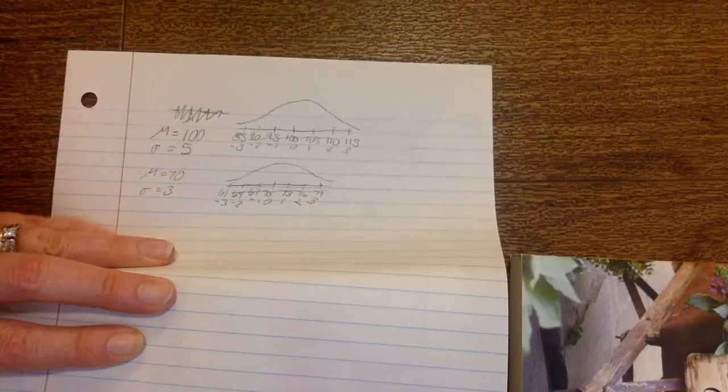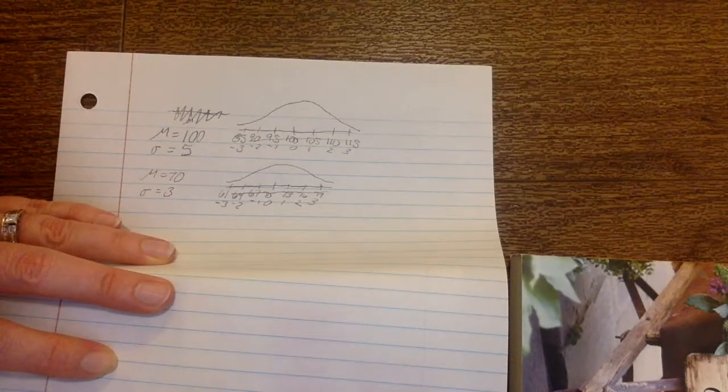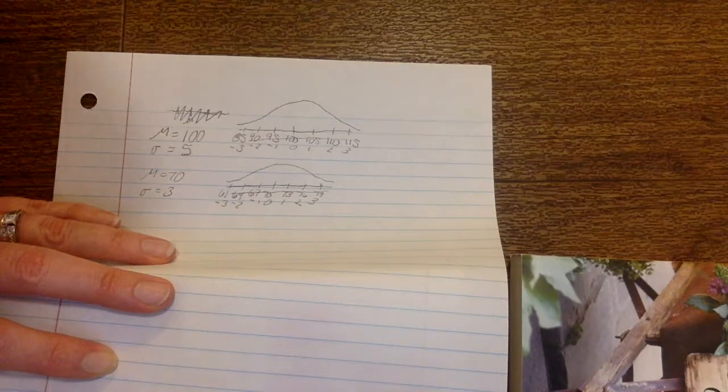Okay, so we will be able to answer these questions based on this standard normal distribution, because we compare every single mean and standard deviation that we have down so that the mean is 0 and the standard deviation is 1.